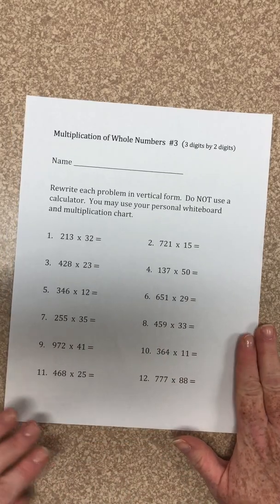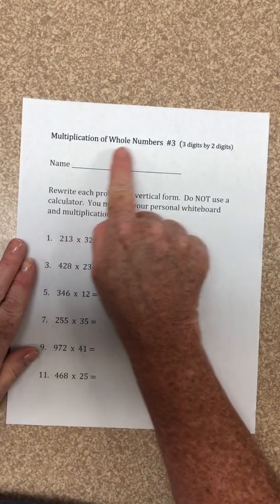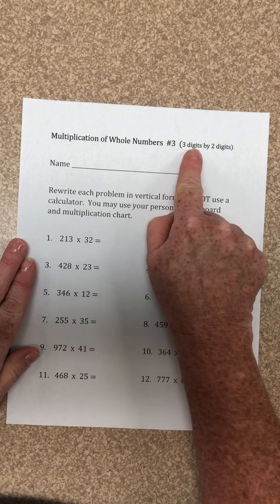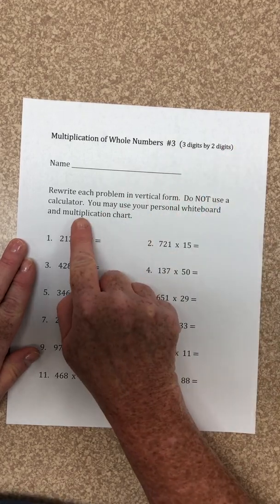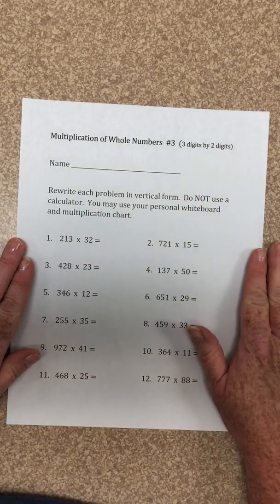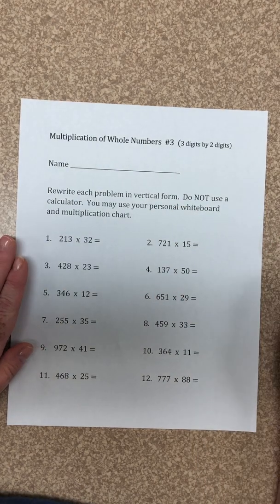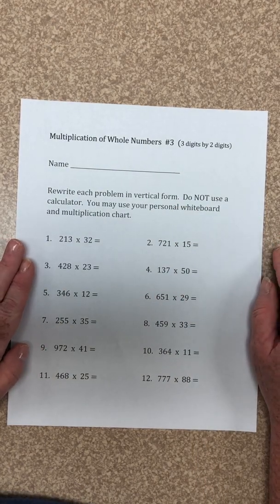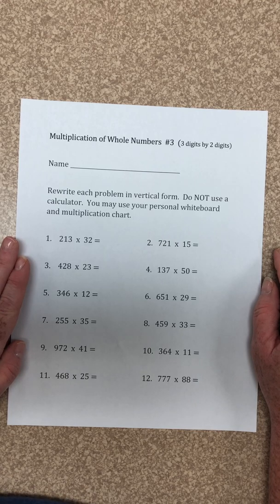Now let's look at the worksheet that I would like for you to practice. This is multiplication of whole numbers number 3, 3 digits by 2 digits. I would like for you to rewrite each problem in vertical form. Please do not use a calculator, but you may use your personal whiteboard and multiplication chart.